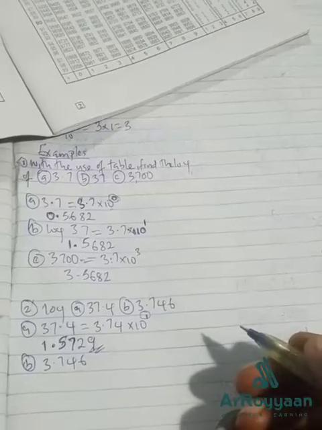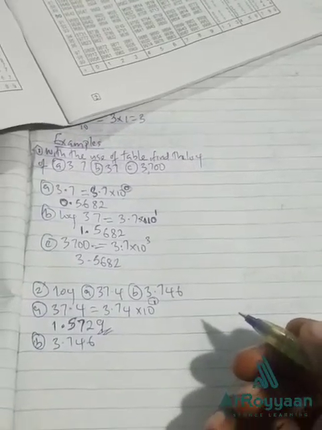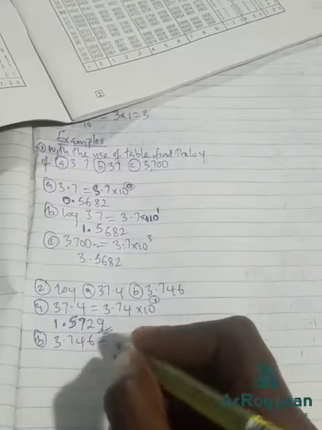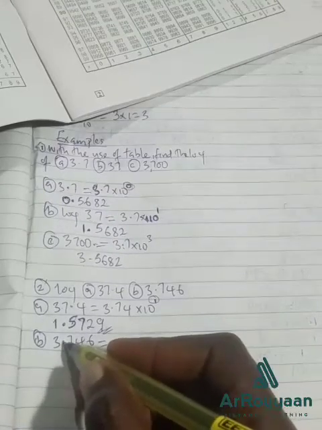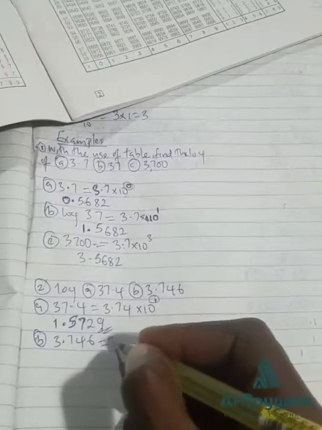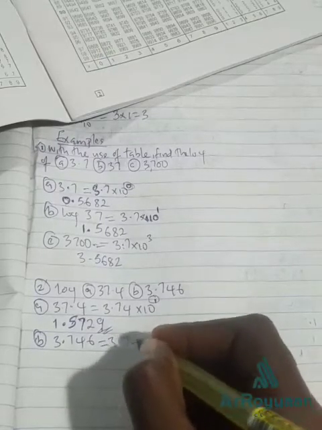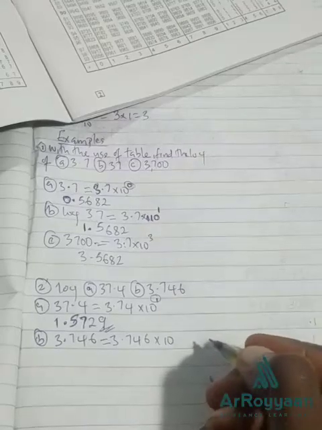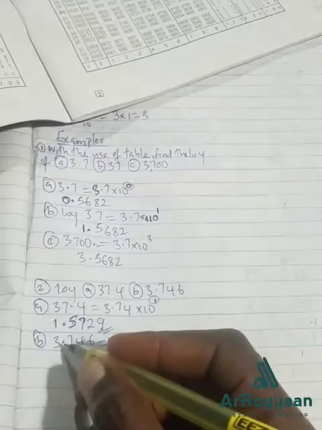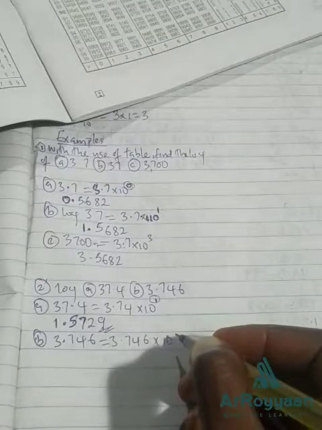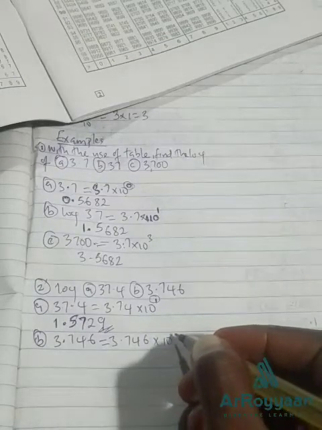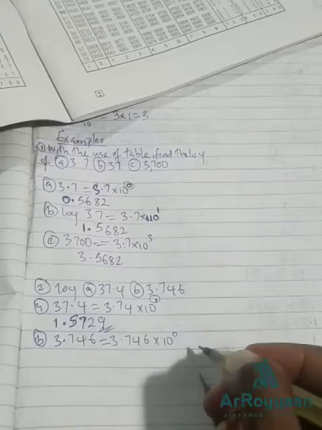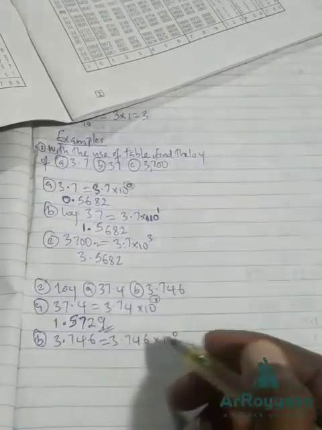3.746. Now let's first change this to standard form. Since this is where our point is supposed to be, that will be 3.746 times 10 raised to power. Our point isn't moving at all, since that's where our point is supposed to be initially when dealing with standard form. So that will be 10 raised to power 0, because our point doesn't take any step.